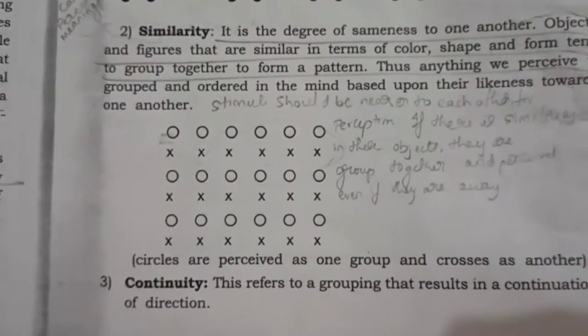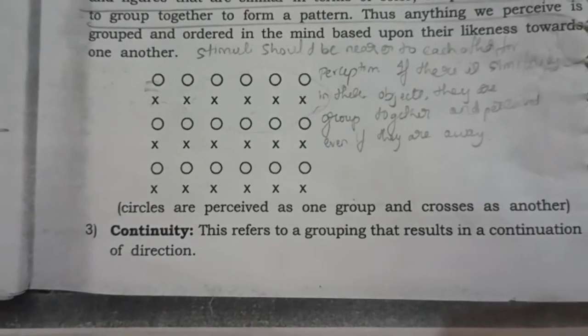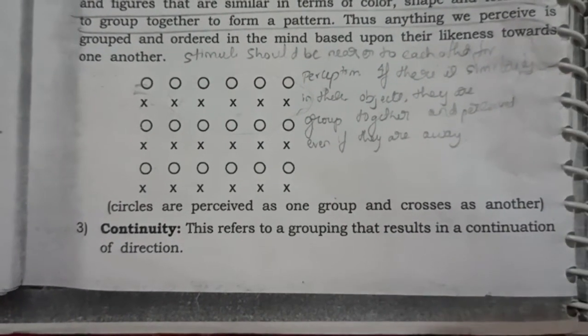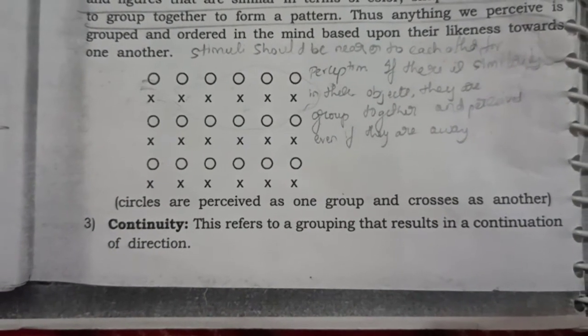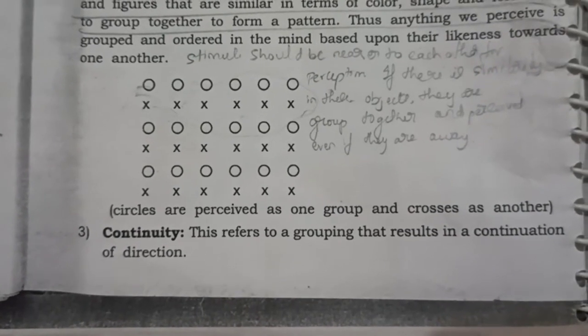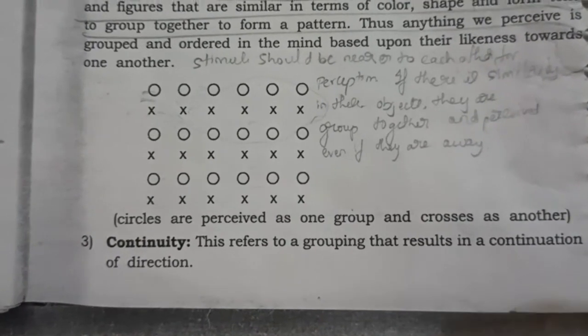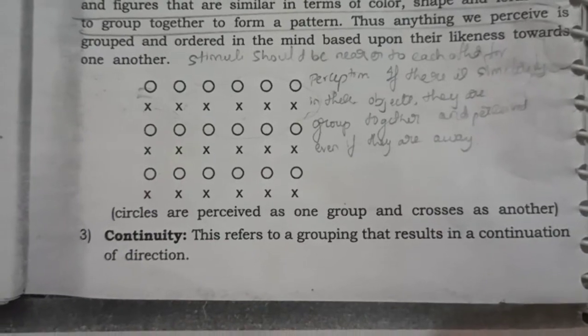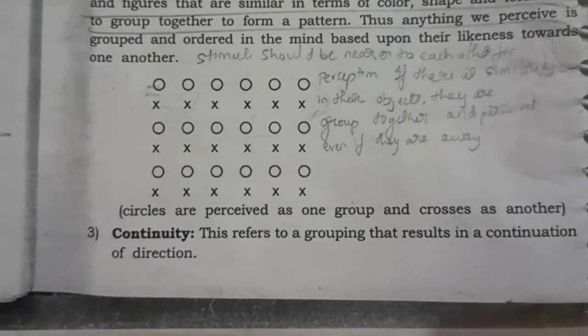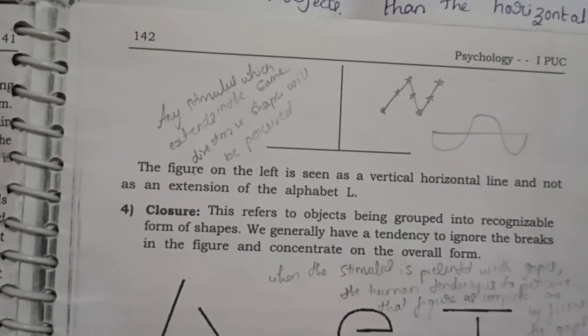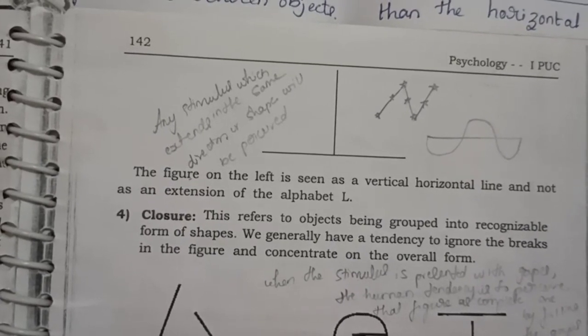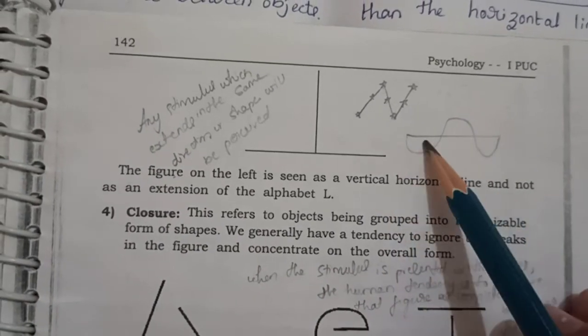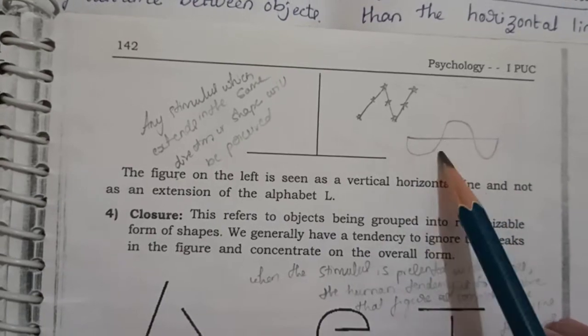So the next one is continuity. This refers to a grouping that results in a continuation of direction. Something which continues, that is continuity. Here I have given three examples.